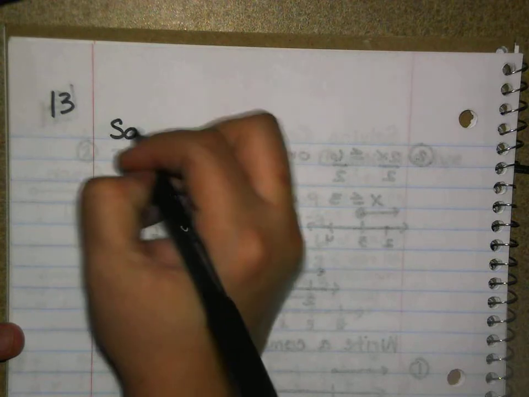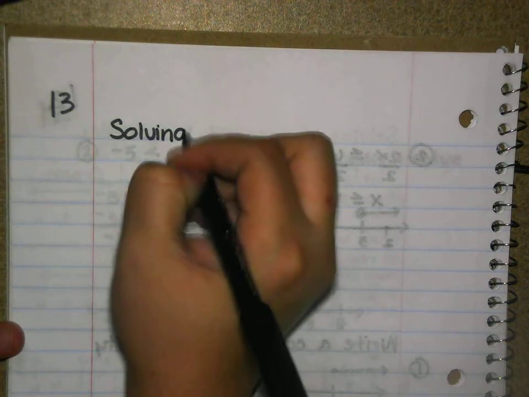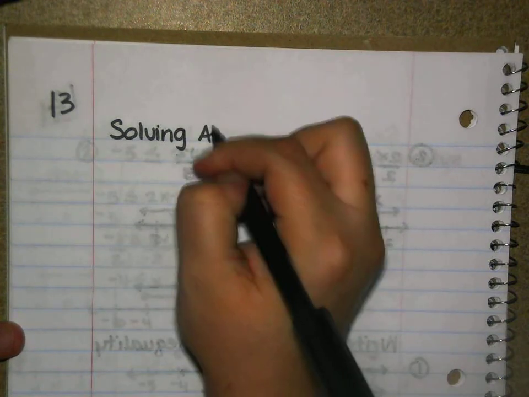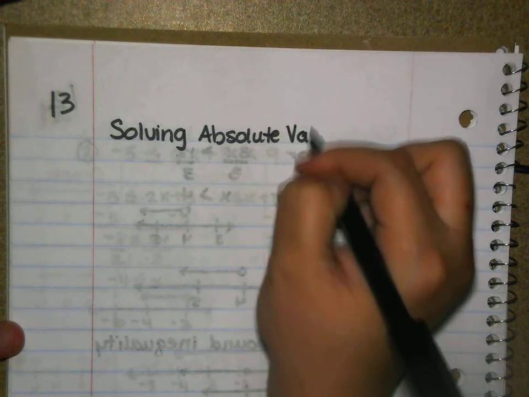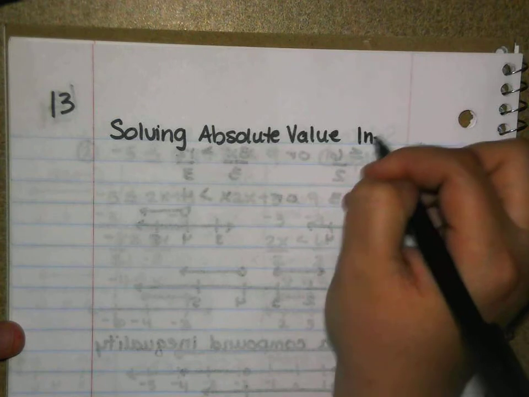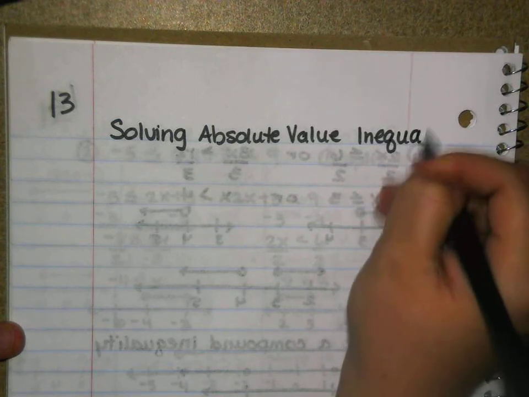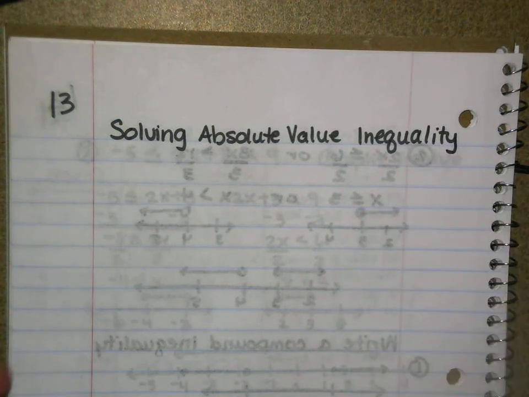These topics. So this will be the last day of notes before your test, and the topic is going to be solving absolute value inequalities. And this will be the last day of notes before the test, so you want to make sure that you caught all your notes in your notebook, caught up with all 13 days of notes.